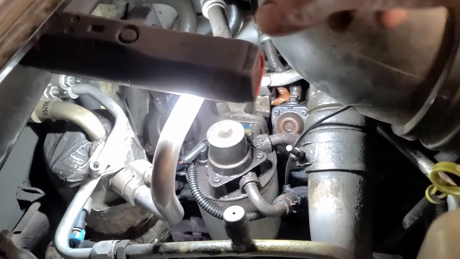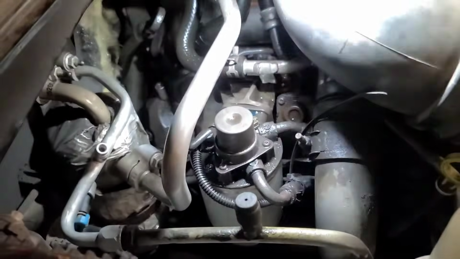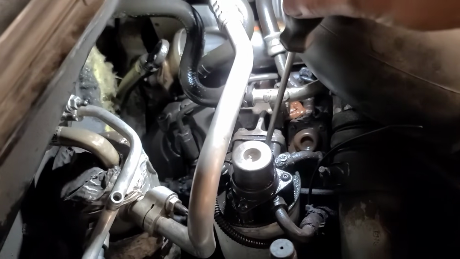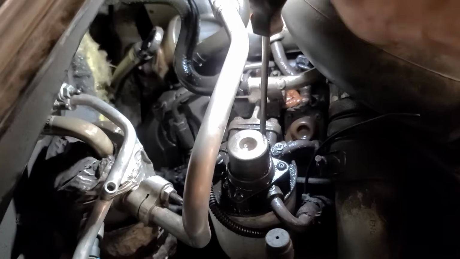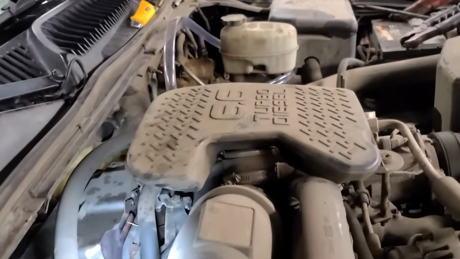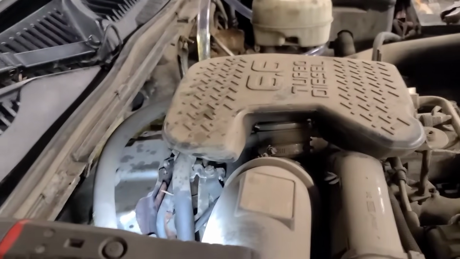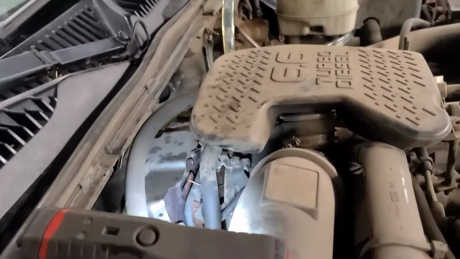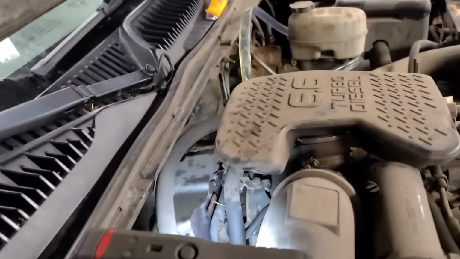Well, I have bled this thing like 4 or 5 times now, and it keeps running out of fuel. Even when I'm trying to bleed it, it just ran out of fuel again. There's the line over there. You can see there's no fuel coming out of the filter housing. It's just nothing but air bubbles coming from the tank.